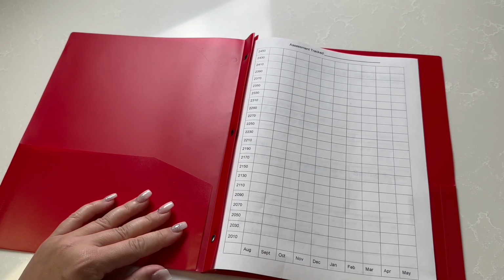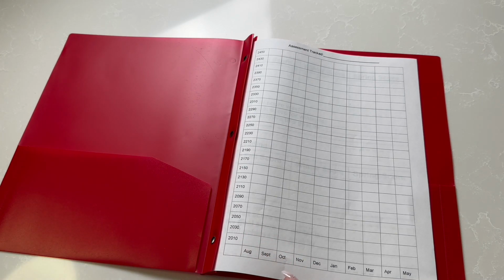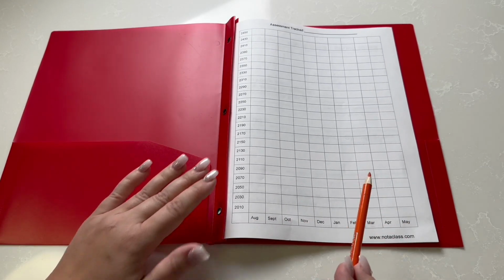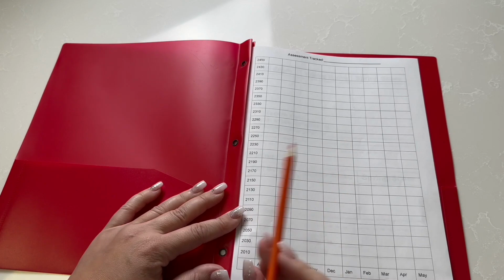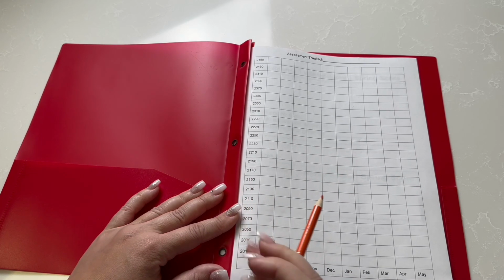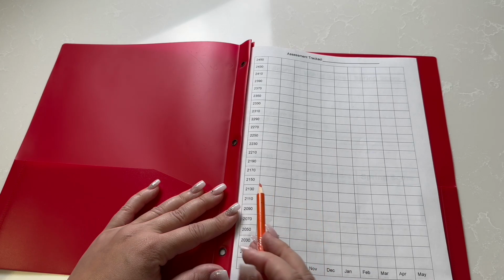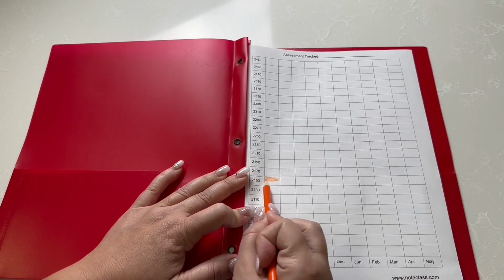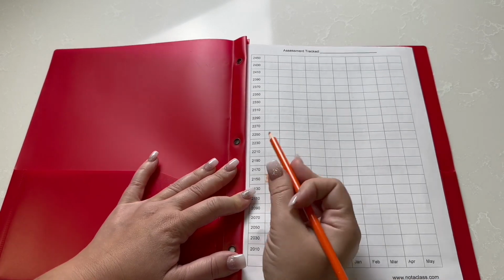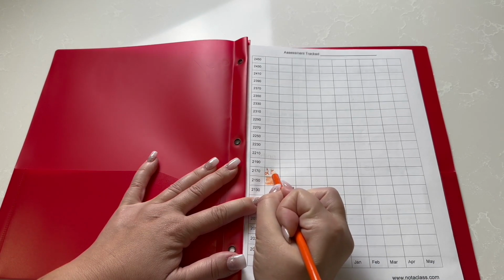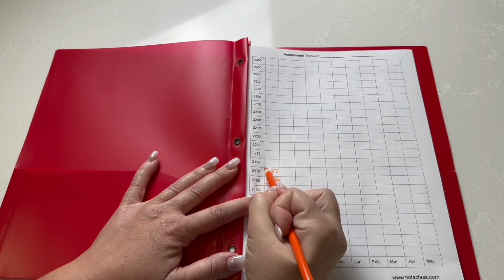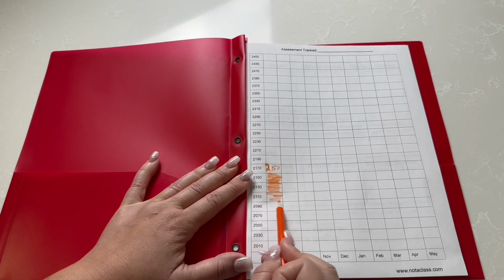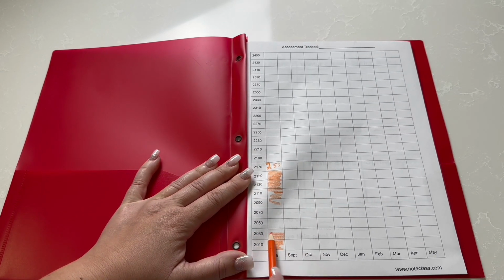So now let's go over how you are going to keep track of your data. So let's say you have to take an assessment that's August through May, and your teacher tells you your score is 2,150, or you see on your computer screen that your score is 2,150. So you would shade in where it says 2,150, and you will write that above it, 2,150, so you know your score. So shade it and write it down. And then shade it all the way down till it says August.